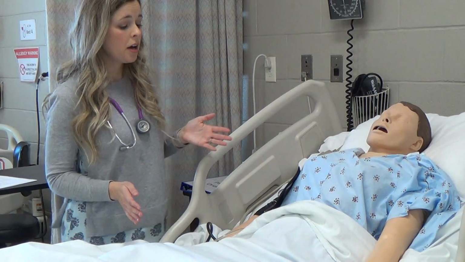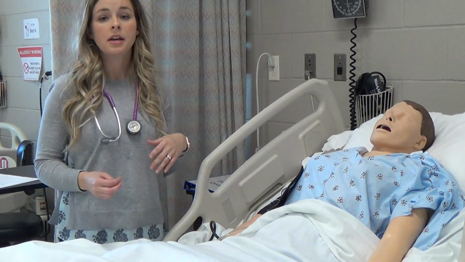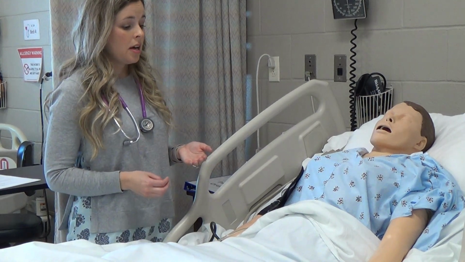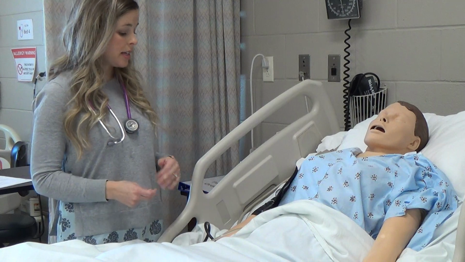I also would look to see if I noted any excessive bruising, any skin tears, any lesions, any sort of just openings or anything like that. Her skin integrity looks good.